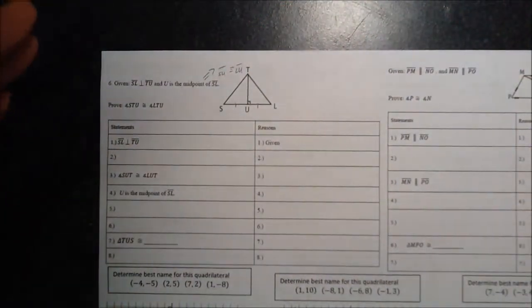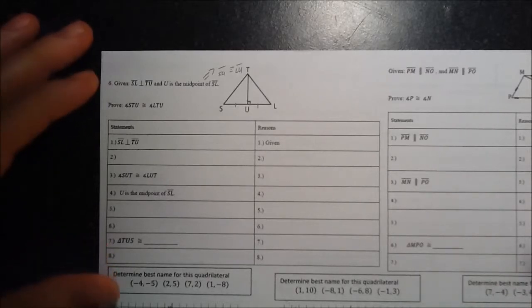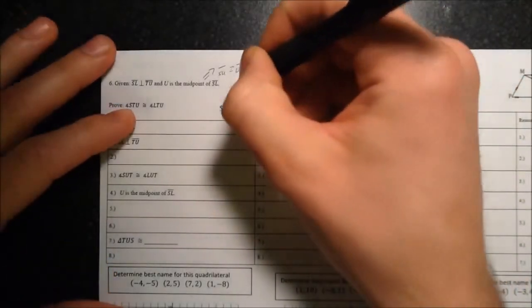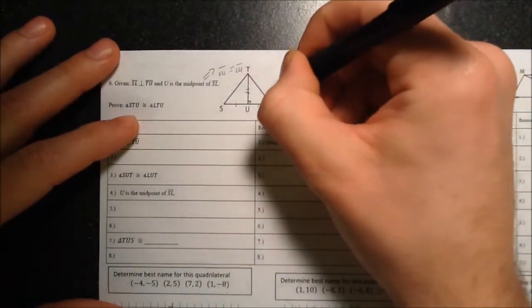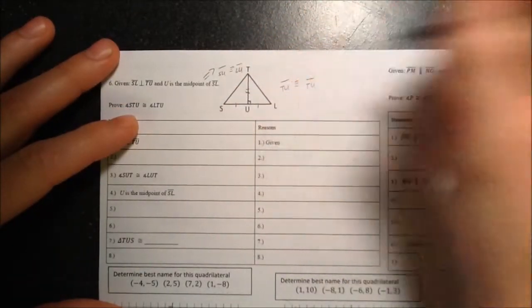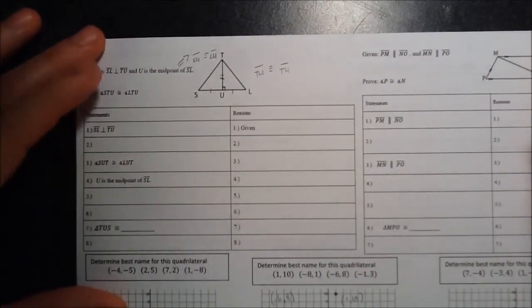Now that's okay if your original plan doesn't work. That means you just got to go back to the drawing board and ask yourself, okay, how else could I prove that these triangles are congruent? Well, you notice that in the diagram, these two triangles share segment TU. So I know that segment TU is congruent to itself, and that is justified by the reflexive property of congruence.